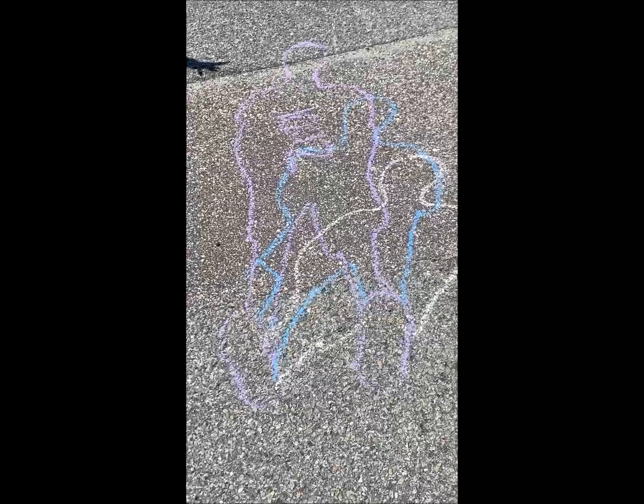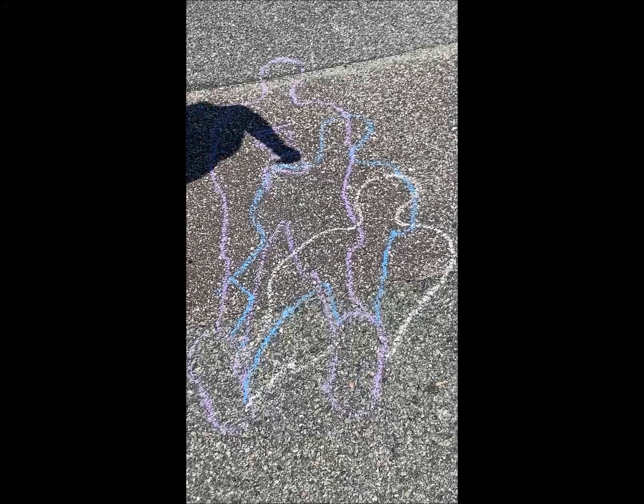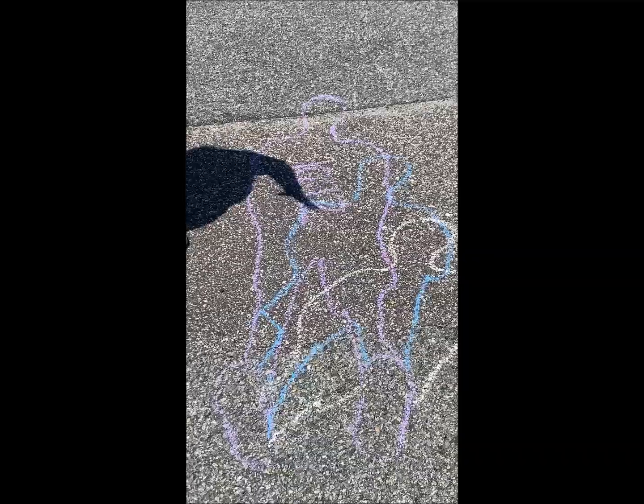So remember our question of how does the positioning of our light source impact a shadow? So our light source was the sun. Again, we could have used a different light source like a flashlight or a lamp if we were inside, but we were using the sun, which naturally moves through the sky throughout the day.